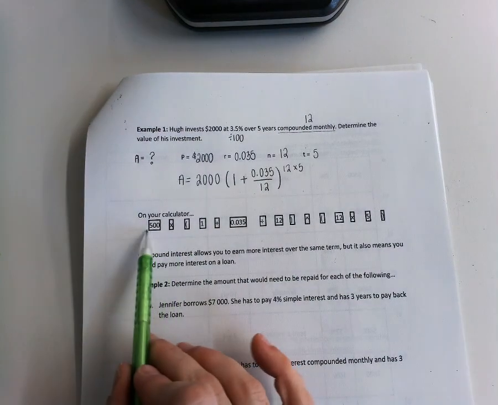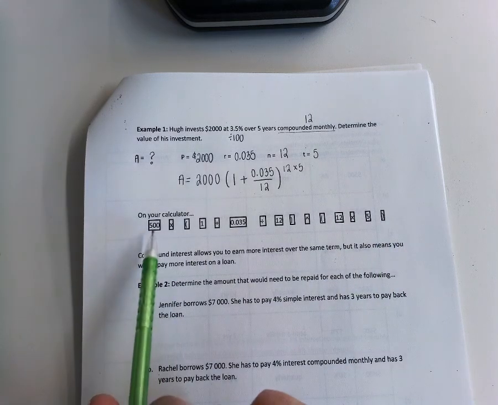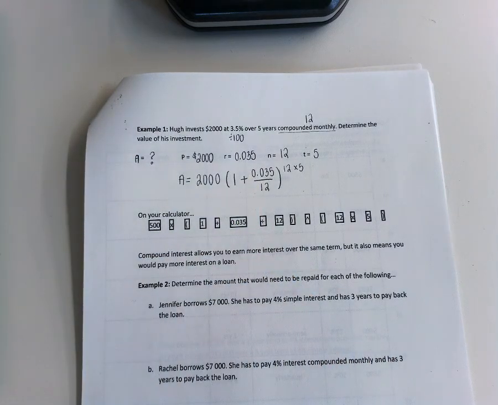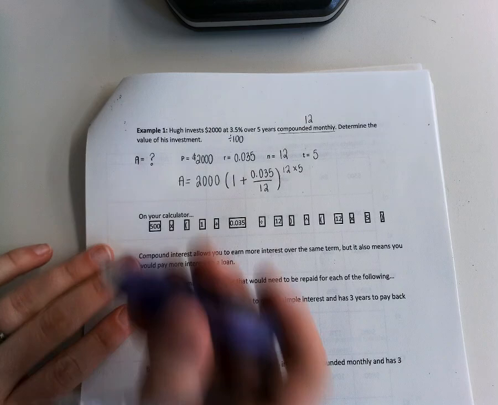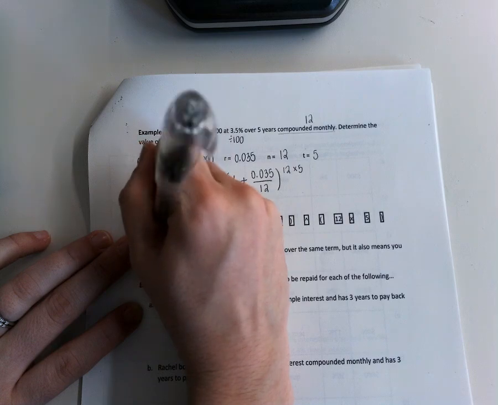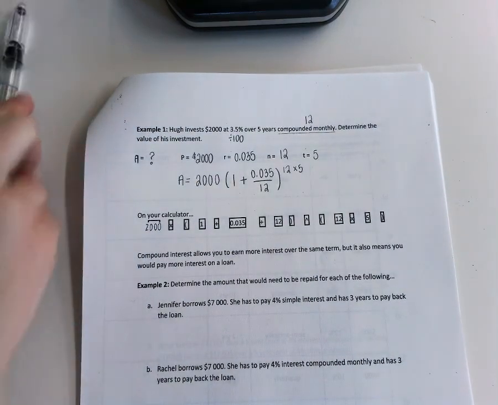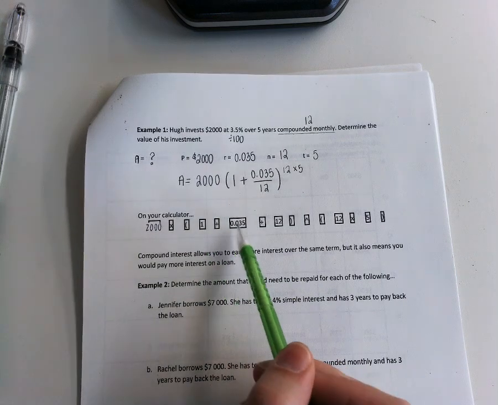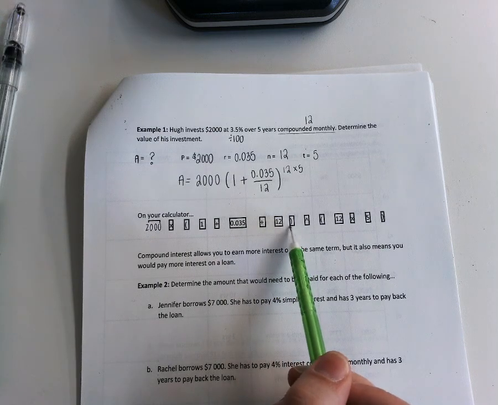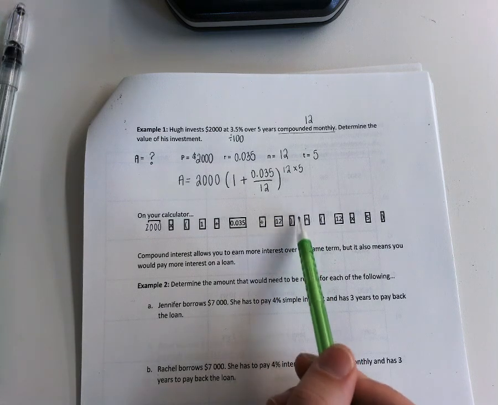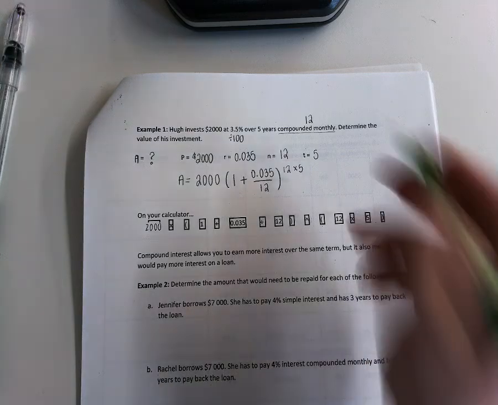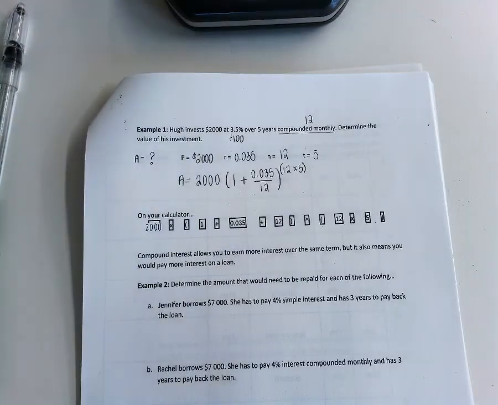In your calculator, when you type this in, the first one should say 2,000, there's some errors in this book. 2,000 times 1 plus 0.035 divided by 12, then close the bracket, to the power of, this is what the power button looks like on most calculators, open bracket, 12 times 5. Make sure this exponent is in brackets.